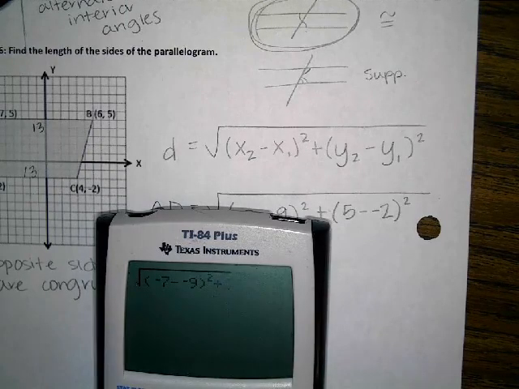Anyone want to tell me what they're getting? Did you put a square root over it?